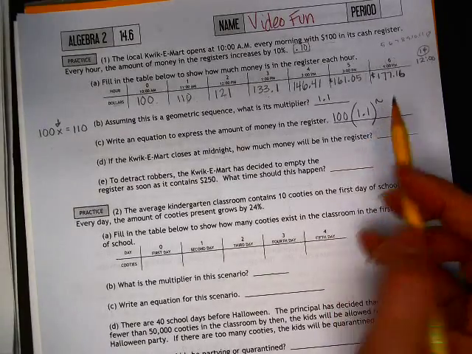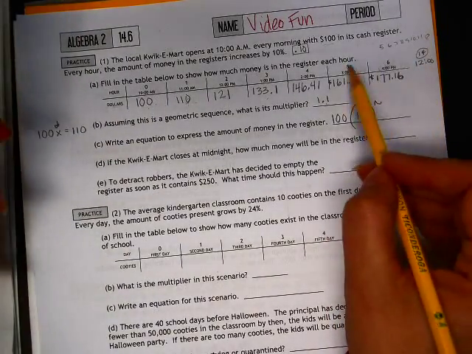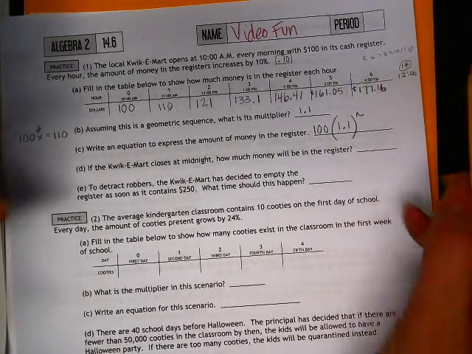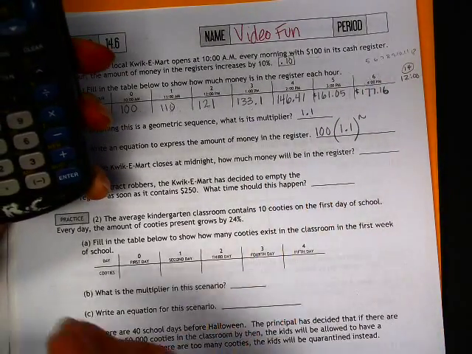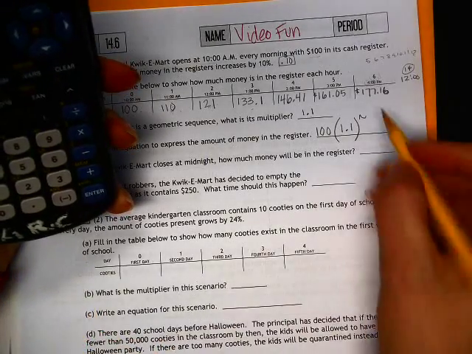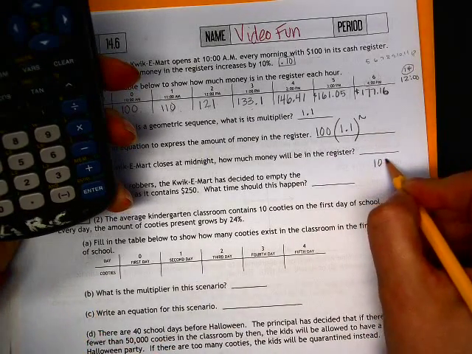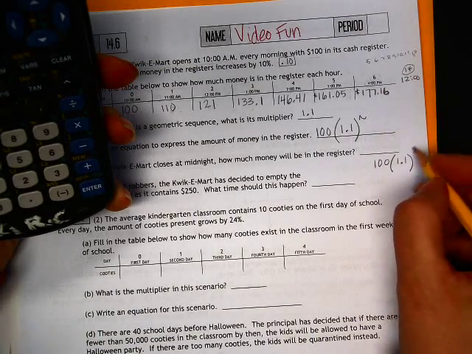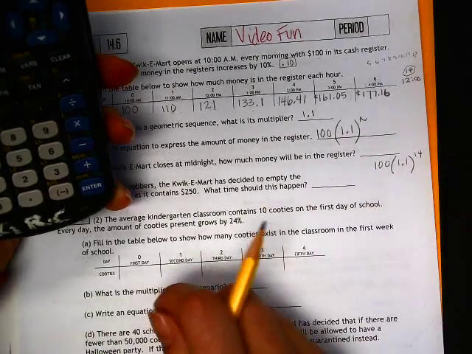So again, you notice I'm trying to find a pattern, and I'm not real sure, is that really going to work? I can always just check it real quick here. So how much is in the register? That means that we would plug in, this is the power of the rule. I don't have to actually complete the table all the way out there. I just need to plug in 14.